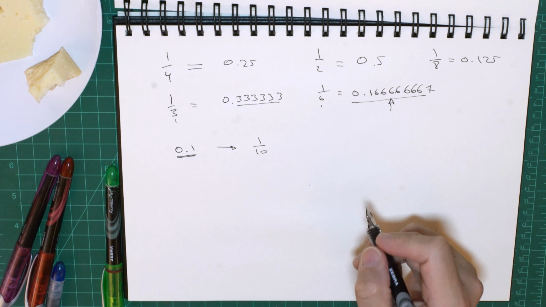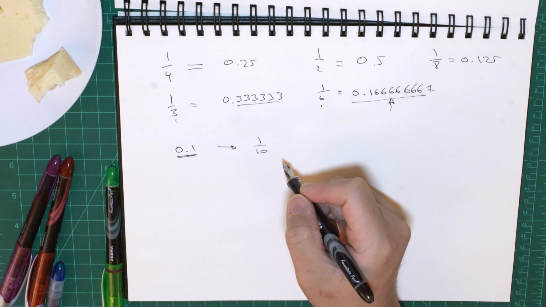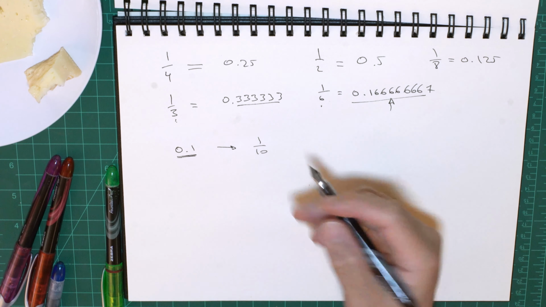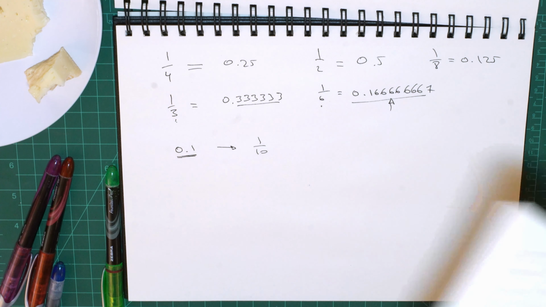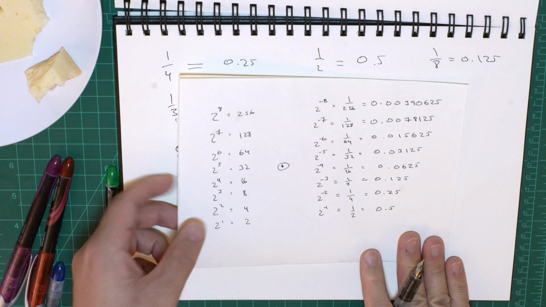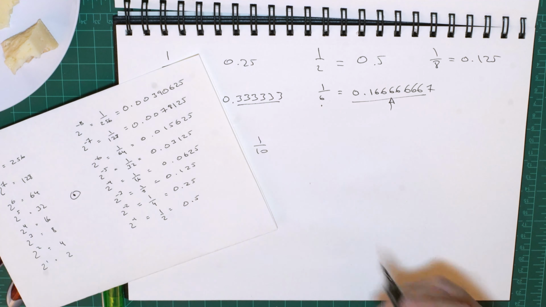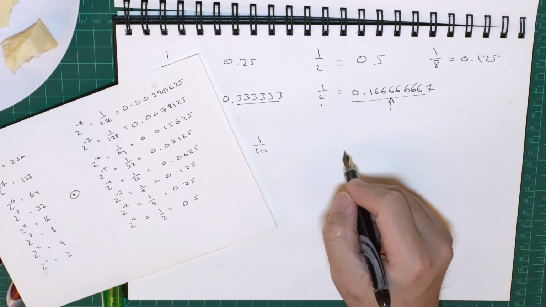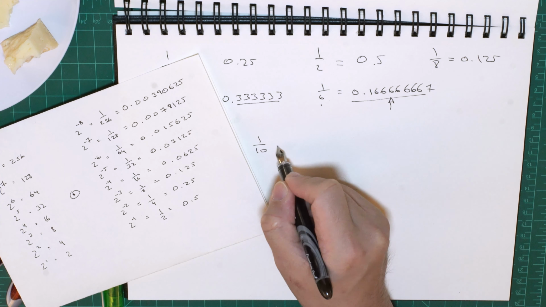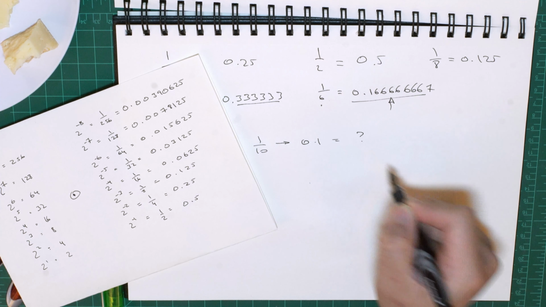So let's look at the binary representation. Now, remember we're talking about quarters, halves here. So I've prepared this little cheat sheet, which we're going to run off. Let's put this off to one side. So we know that 1/10, or 0.1, equals what in binary?